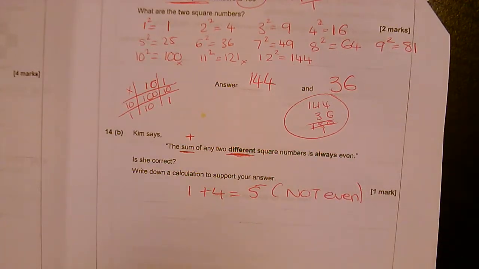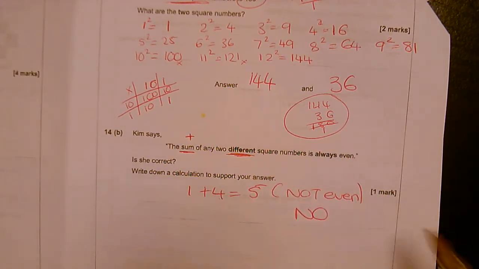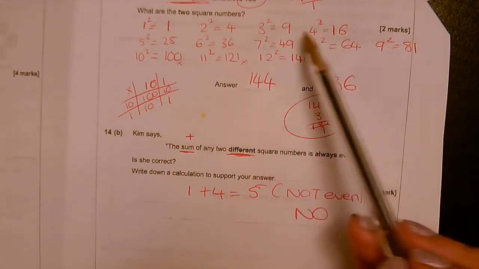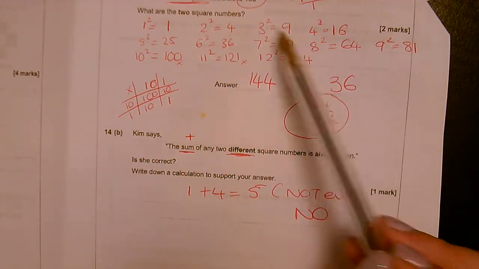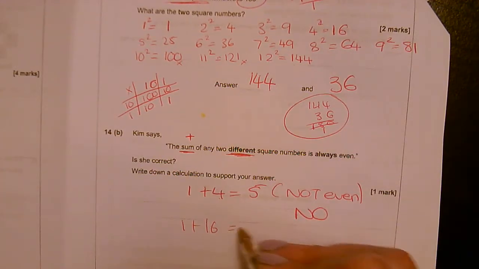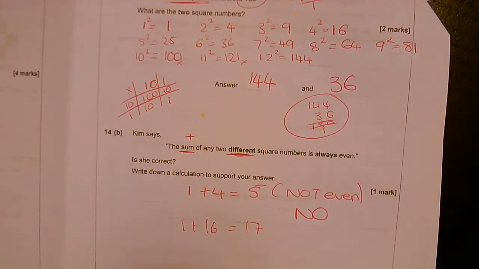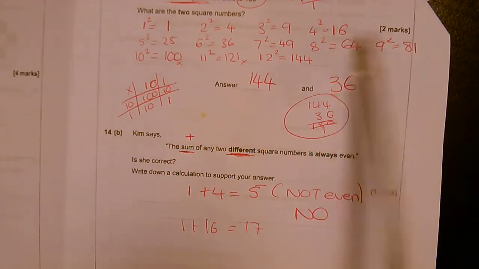So is she correct? The answer is no, and that's because I've got an odd number and an even. It doesn't have to be 1 and 4. Obviously I can see 1 and 9 do work. 1 and 9 make 10, but if I did 1 and 16, so another example, 1 plus 16 equals 17. Anything where I pick an odd number and an even. Okay, so that's it for 1 mark.